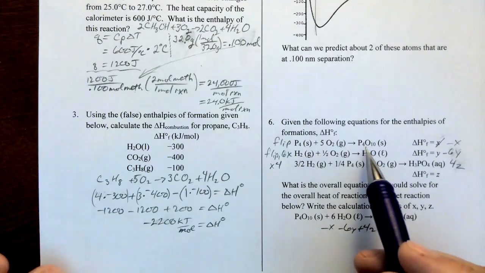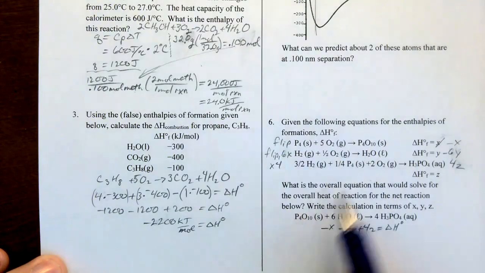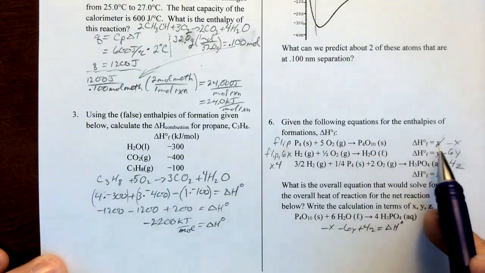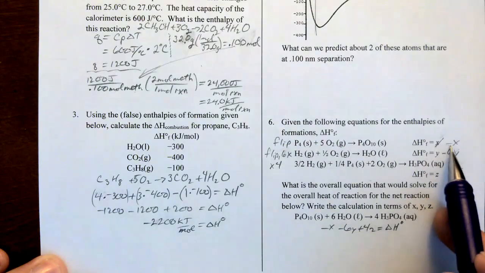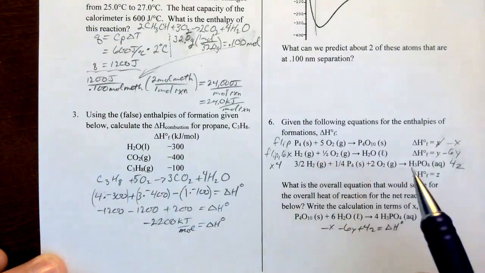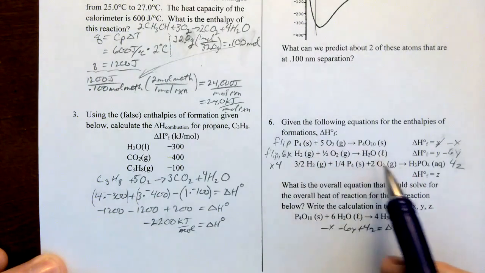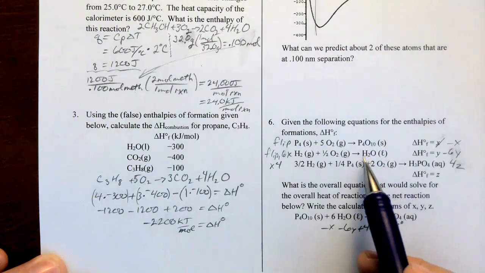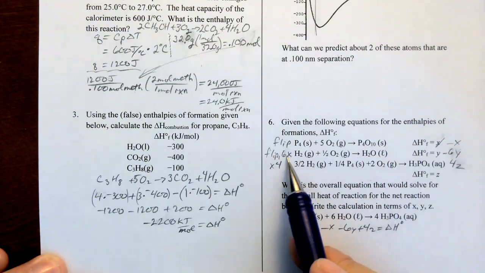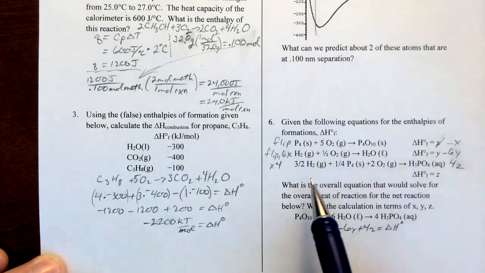So I'm going to look for P4O10. Yep, it's nowhere else, and it's on the wrong side. However, it is still one of these and one of those. So all I got to do is flip this one, and that makes this turn to minus X. On this one, I have H2O, and weirdly enough, that only appears in one place. However, it's on the wrong side and it needs to turn into a 6. So I'm going to flip and multiply this by 6. That's a 6 multiplier. So this turns into negative 6Y.